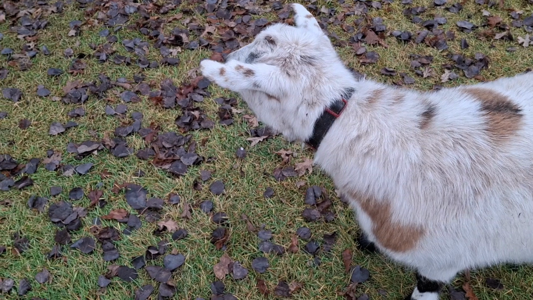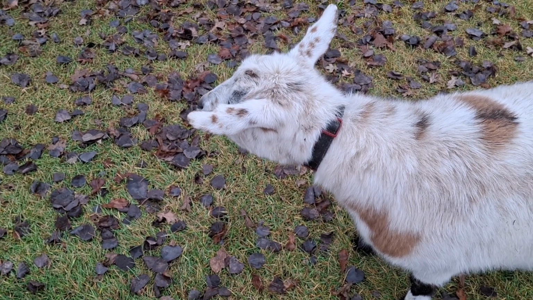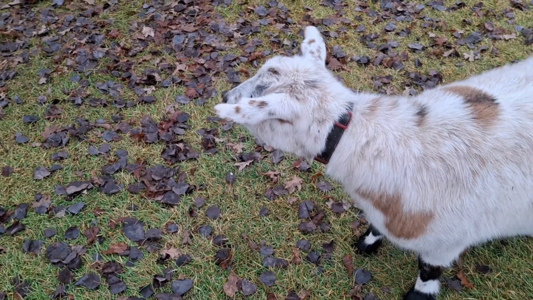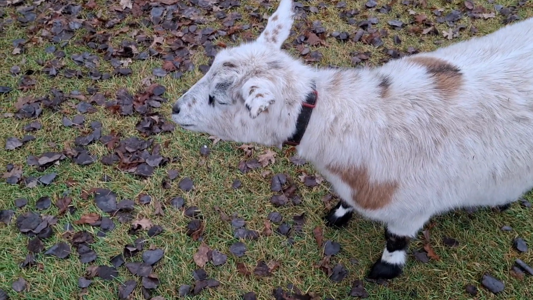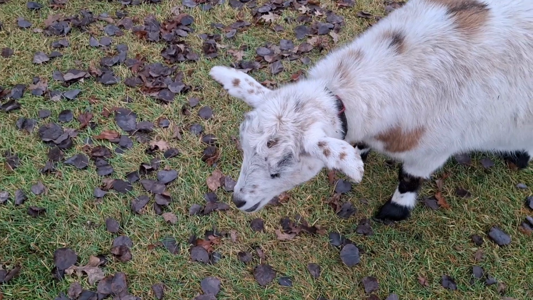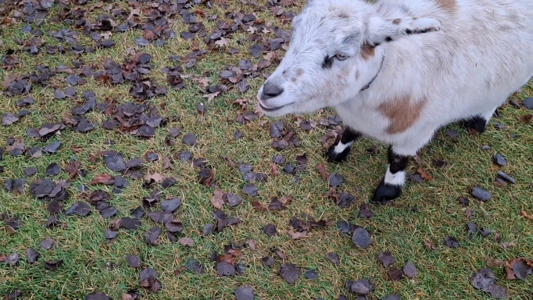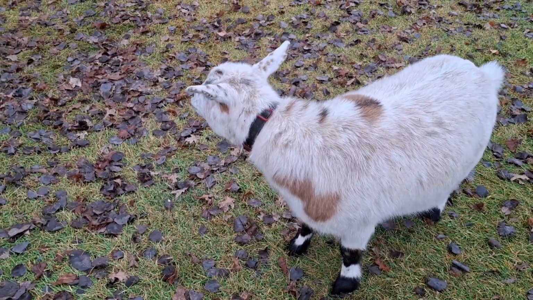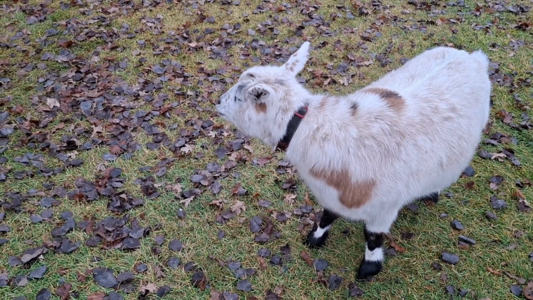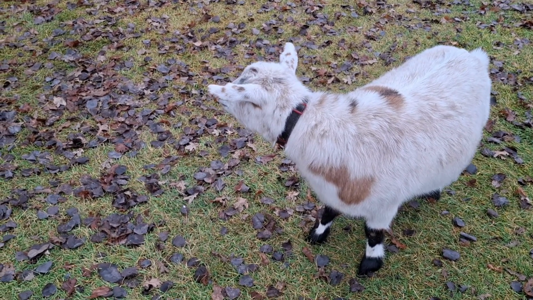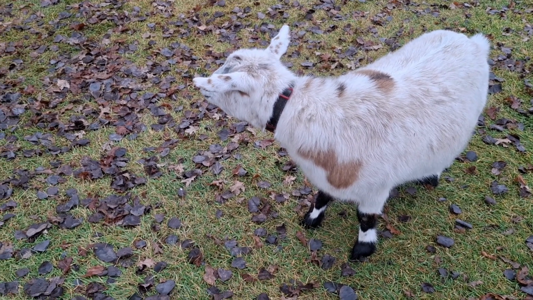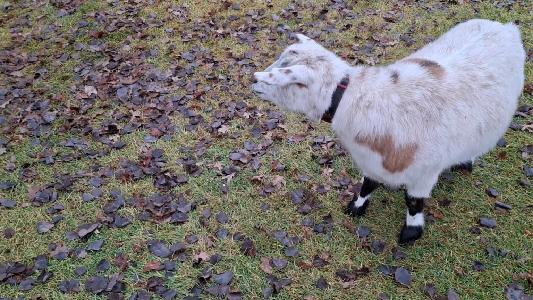In sheep, it is more common for the internal version to happen, so they get cysts and lumps on the lymph nodes inside the body. For goats, it is more likely to be external. That is not the rule, though. Your goat can have it internally instead of externally. That's just a generalization.